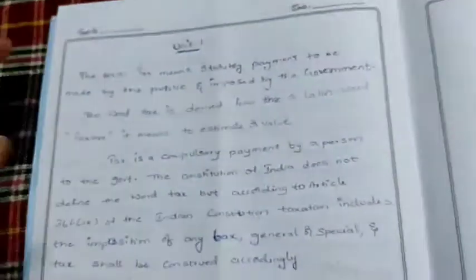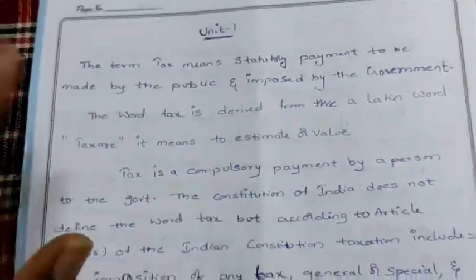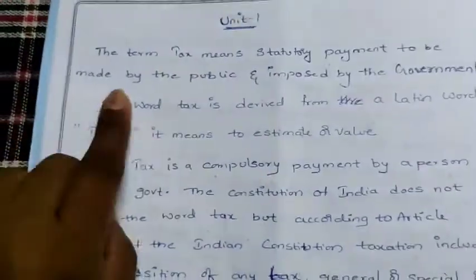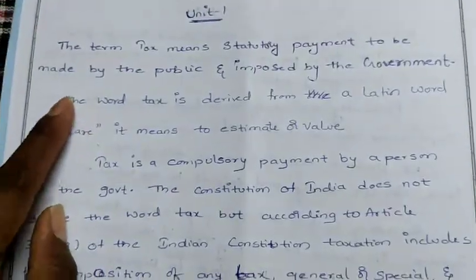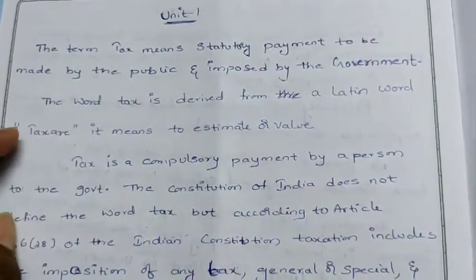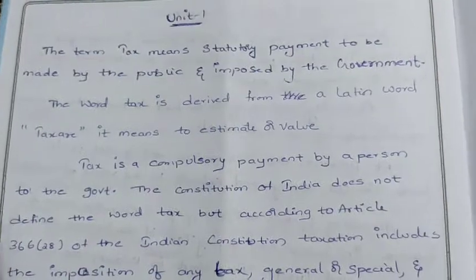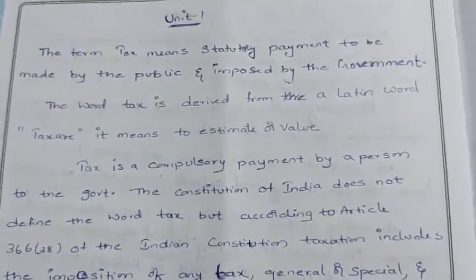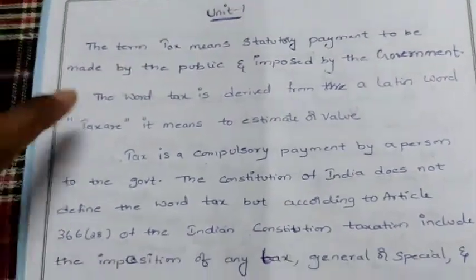Okay, before that, actually what is a tax? Unit 1, introduction topic. The term tax means a statutory payment to be paid by the public and imposed by the government. The word tax is derived from a Latin word taxere. It means estimate or value. So here no need to write for me.